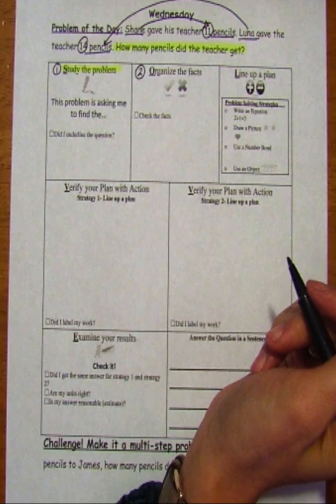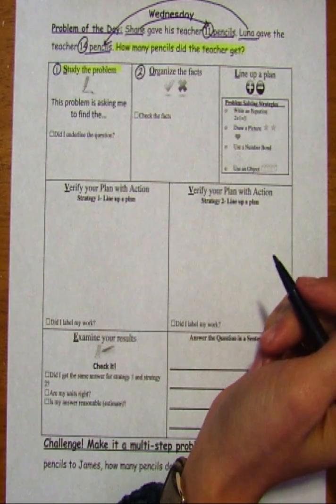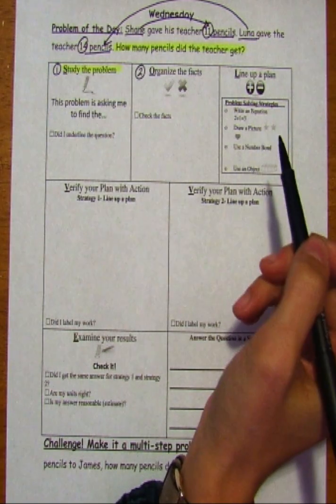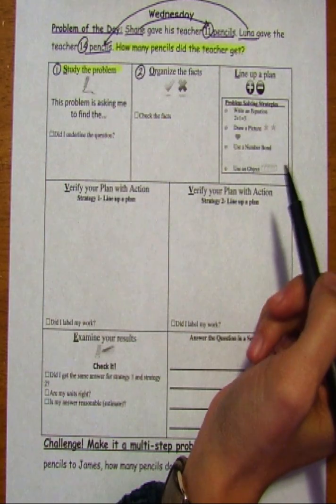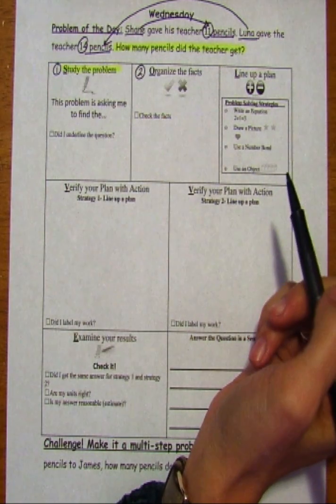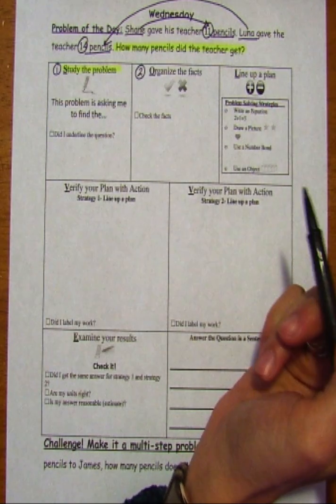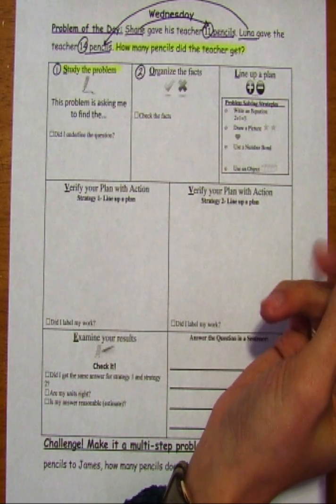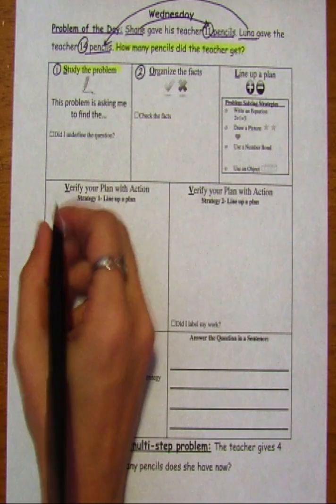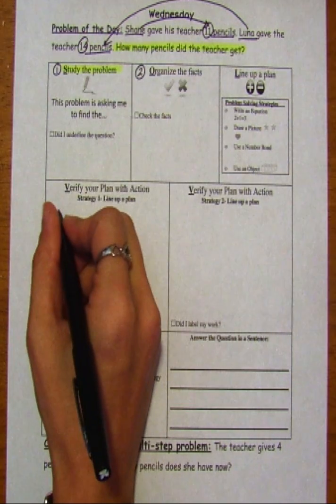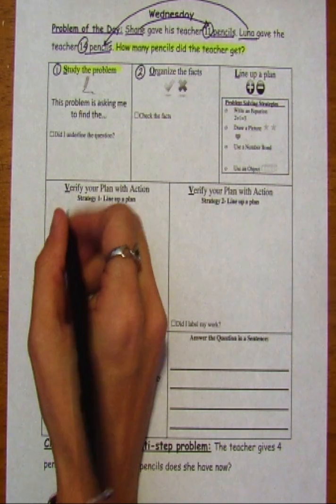Now, I'm going to do one more read and make sure that I'm visualizing what's happening. Shane gave his teacher 11 pencils. Luna gave the teacher 14 pencils. How many pencils did the teacher get? Now I'm going to start with my first strategy. I'm actually just going to draw it out with 10 sticks and put them all together.